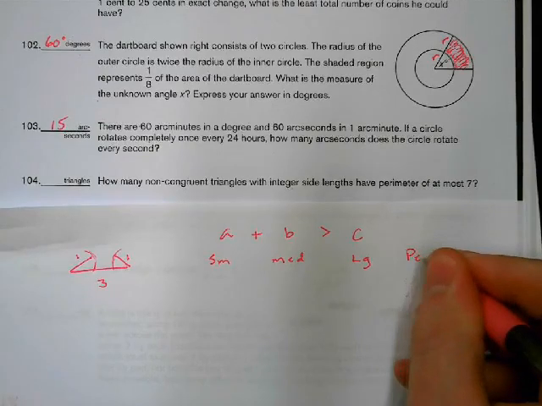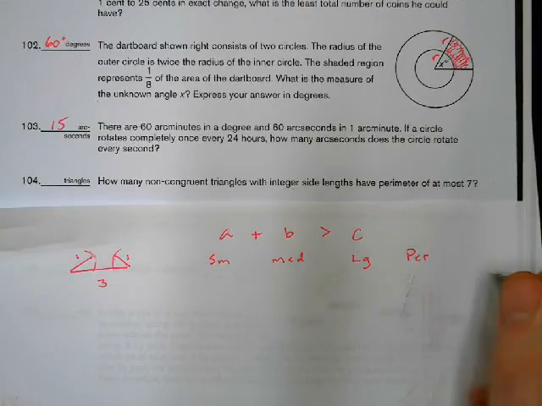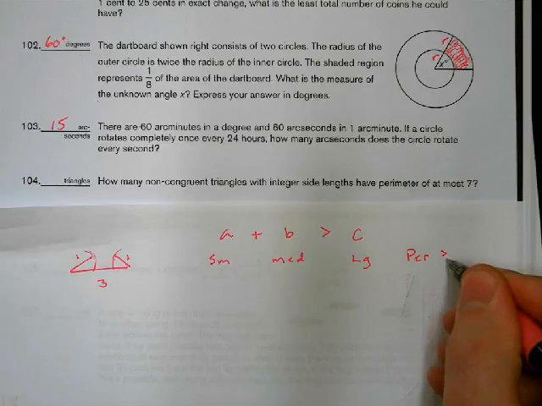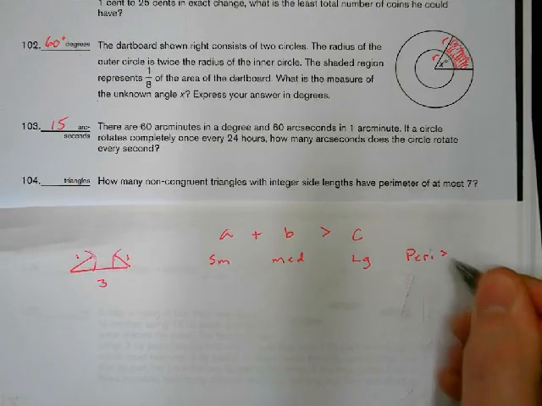All right, and we know that at most their sum, the perimeter, has to be at most, greater than or equal to 7.